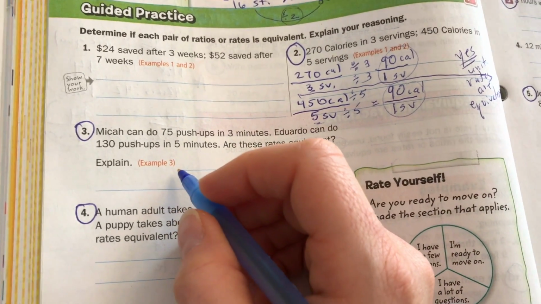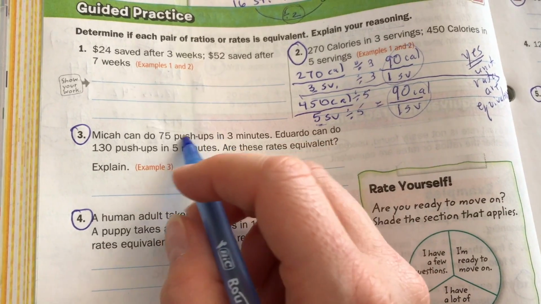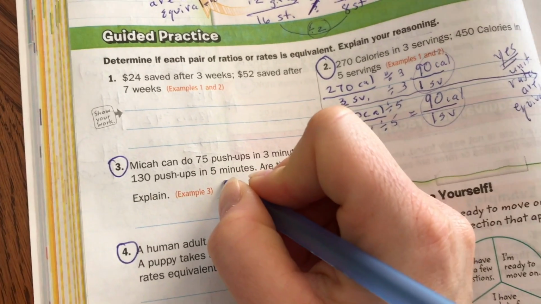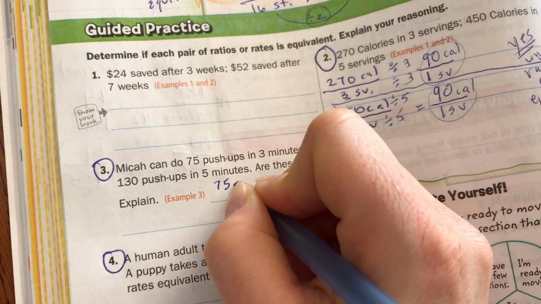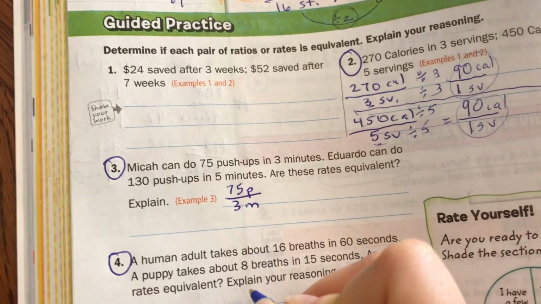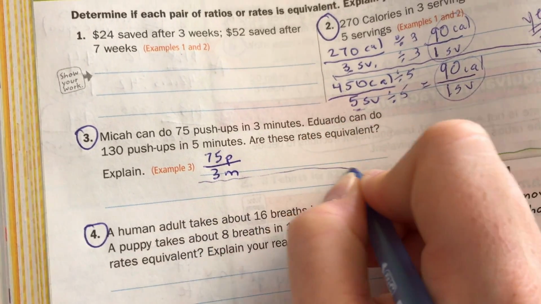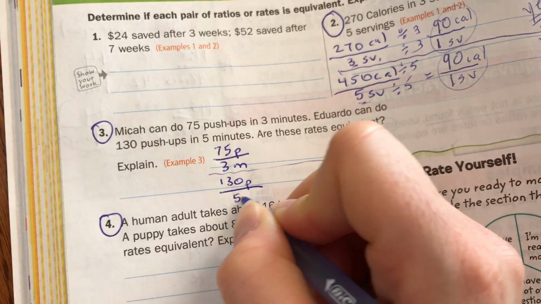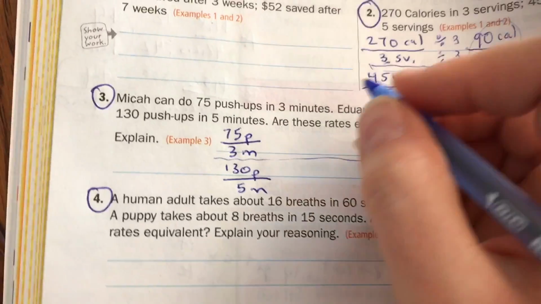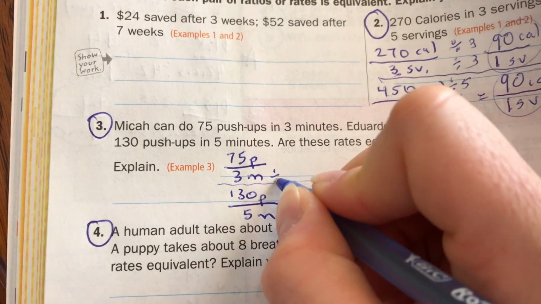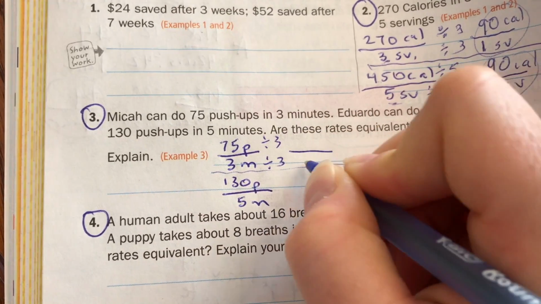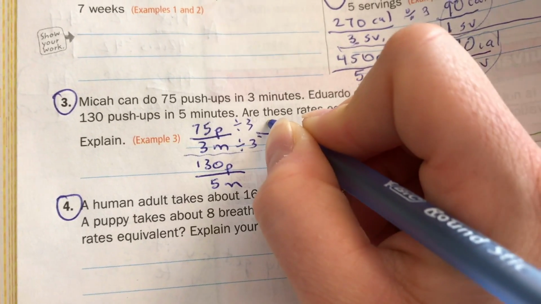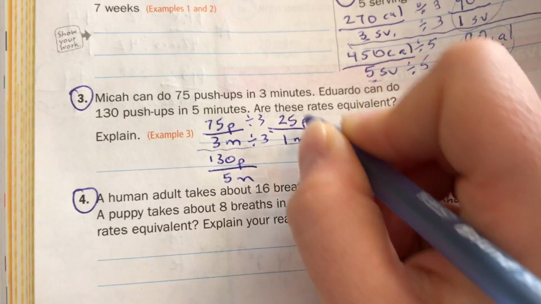Okay, so let's do the work here. We have our first fraction we need to make, 75 push-ups in 3 minutes. I'm going to put that right here. 75 push-ups, 3 minutes. Now, to get the unit rate, we need a 1 in the denominator, so we can divide both numerator and denominator by 3. That gives us 1 minute. 75 divided by 3 is 25 push-ups per minute.